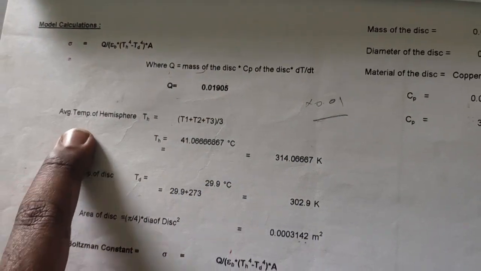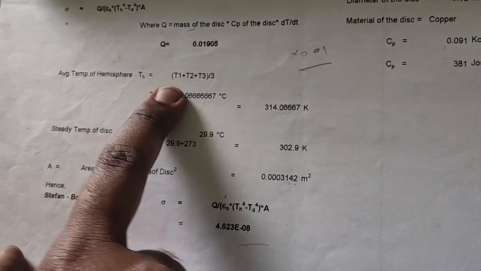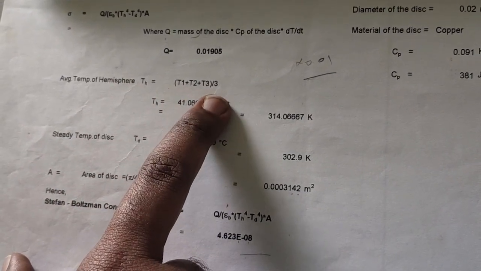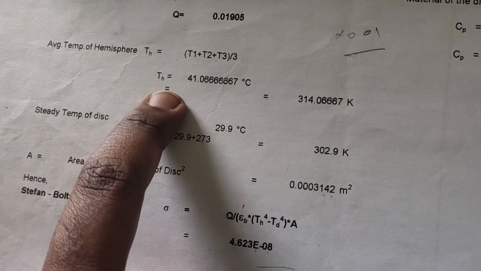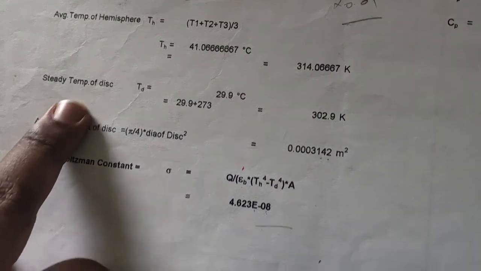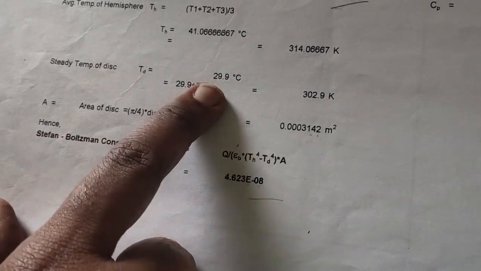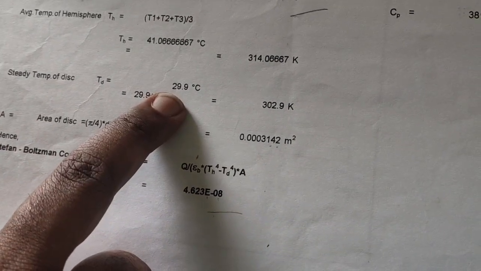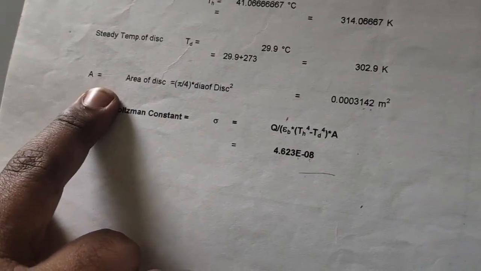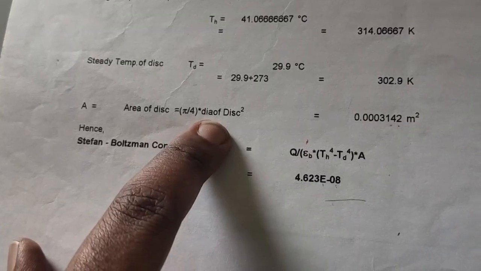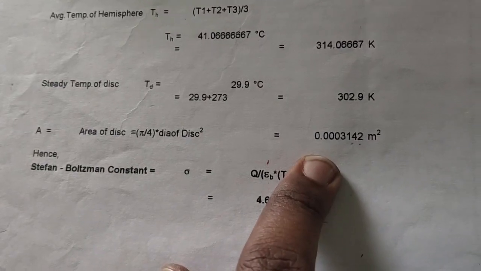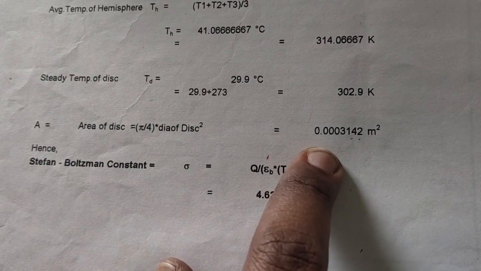We know the average temperature of the hemisphere TH is T1 plus T2 plus T3 divided by 3, which is already shown in the table. Like that you have to find the value of TH. Next is the steady state temperature of the disk, which is TD, that is noted, 29.9 degrees Celsius. Then you have to determine the area of the disk, which is pi by 4 into d square, that is the diameter of the disk squared, and its value is 0.00314 meter square.